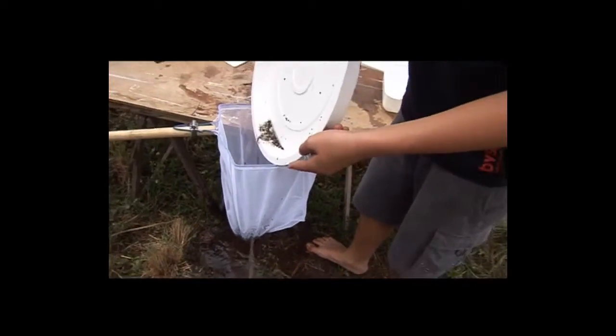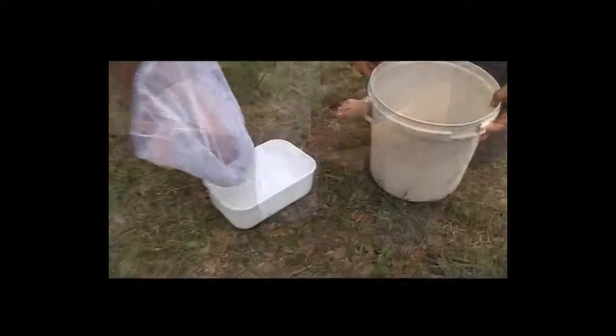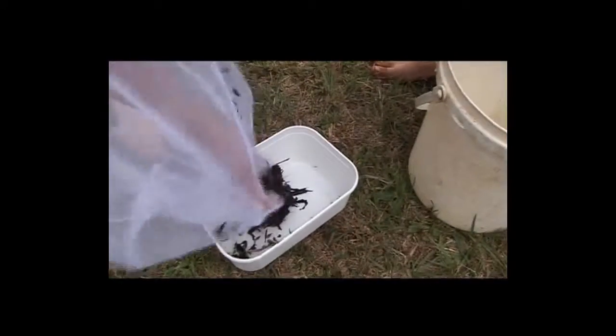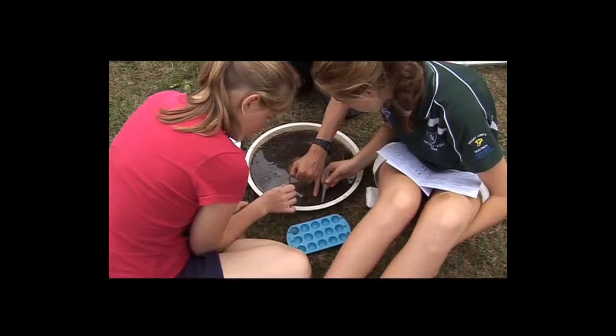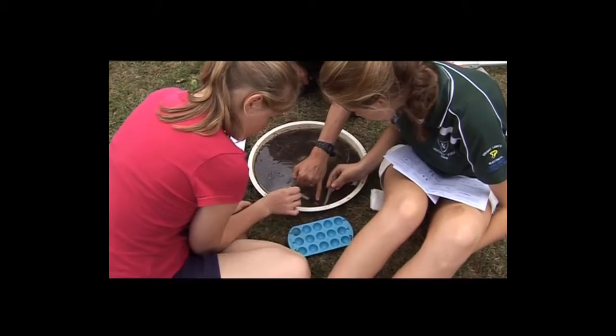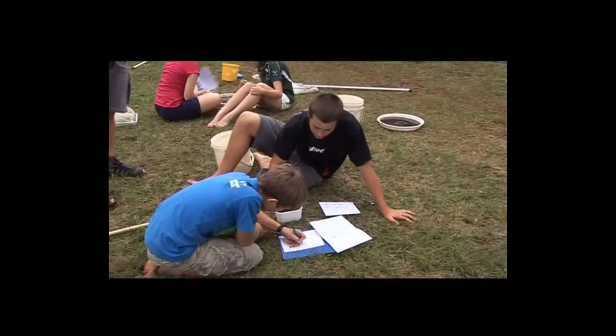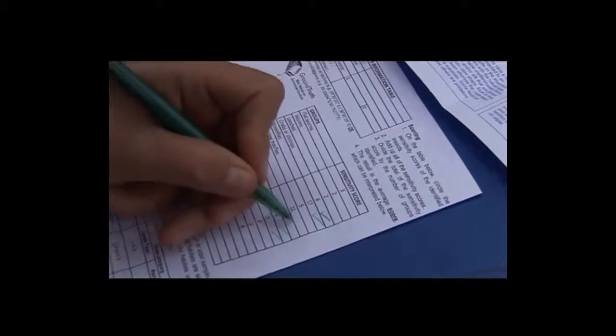Rather the other way around. Yeah. We're going to tip that into the... Okay. You can see it on the side of the tray. Yeah. Where my fingers point out. That looks like a stuff.